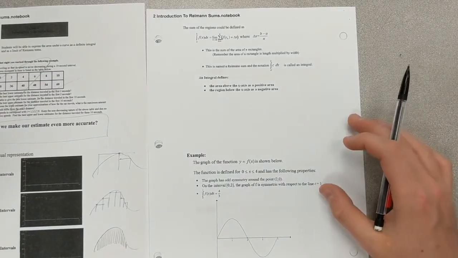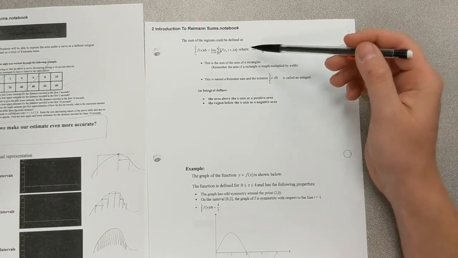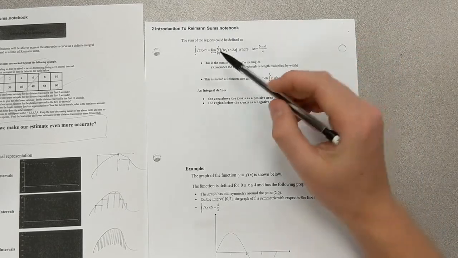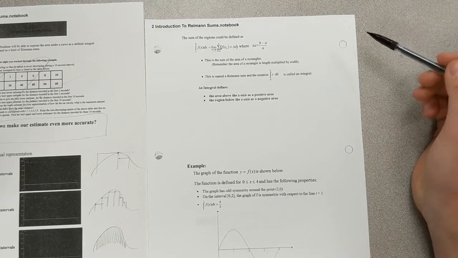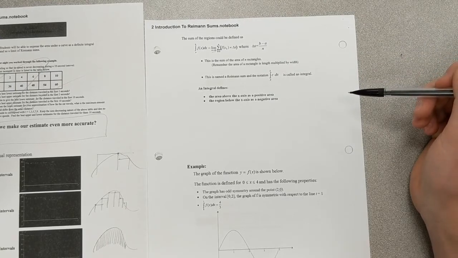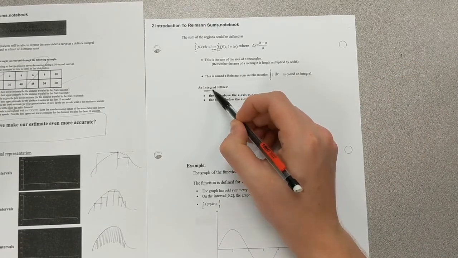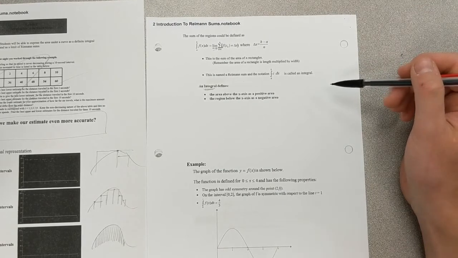We're going to talk about this. We've got some equations. The sum of regions could be defined as, holy Dinah, well, that's what I talked about: looking as our limit goes to infinity, what would the sum actually be? This is the basis of an integral. An integral is essentially the sum of all of those rectangles.